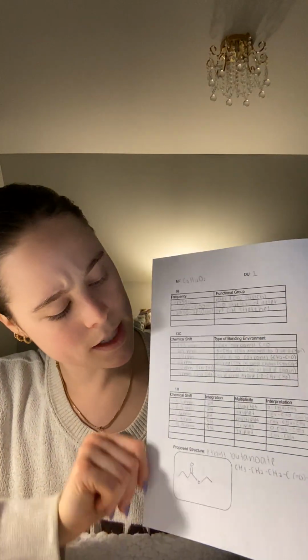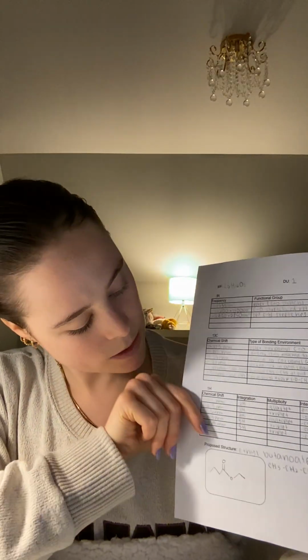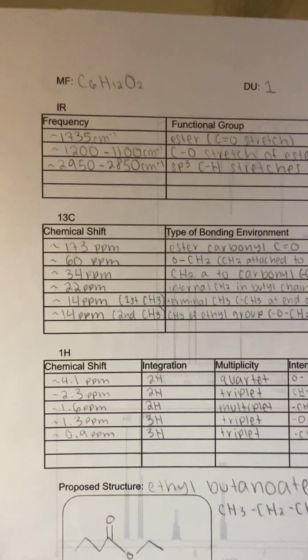So putting all this information together from my 1H NMR table with the formula C6H12O2 and a DU of 1, the only structure that fits this would in fact be ethyl butanoate. So that is my final structure, which I will show you here more closely. I have it drawn here, and then I also wrote out its atoms below. Excuse me, this isn't the molecular formula, it's all the atoms just written out together. But it matches my molecular formula.